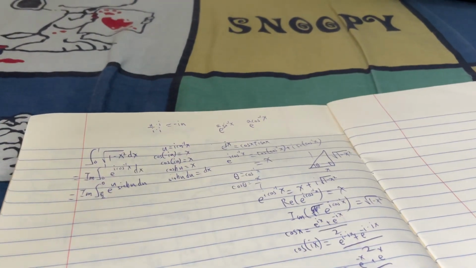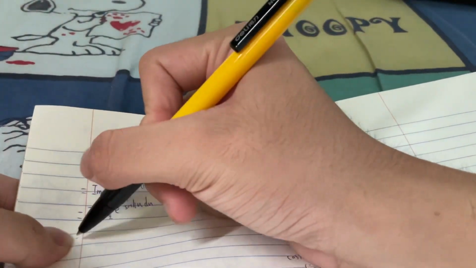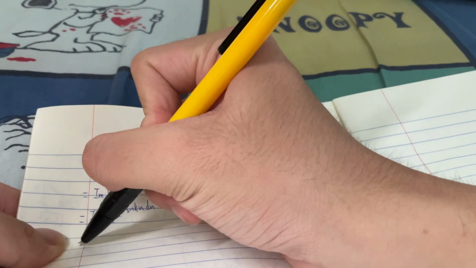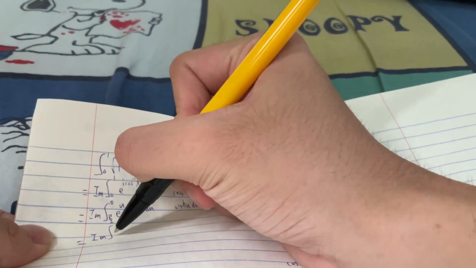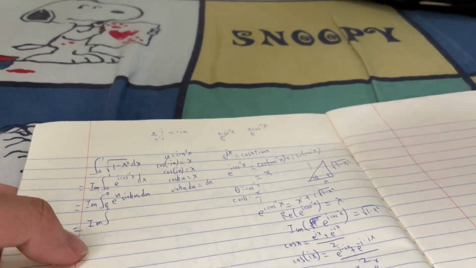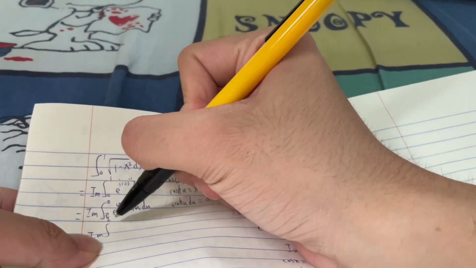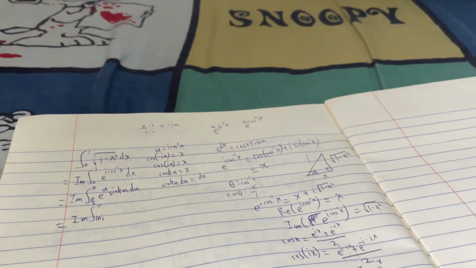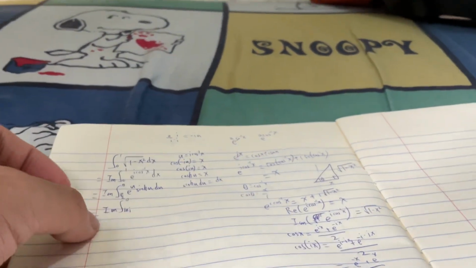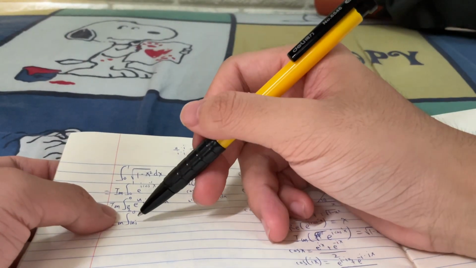So don't do that. I would like to change pi times 2 into Ln i. You know, Ln i is equal to i times pi over 2. So let me change it to Ln i. Ln i, this is really, really cool. Right? The integral of this going from Ln i to 0.